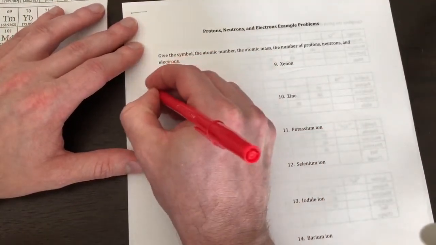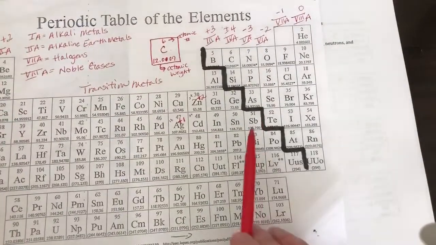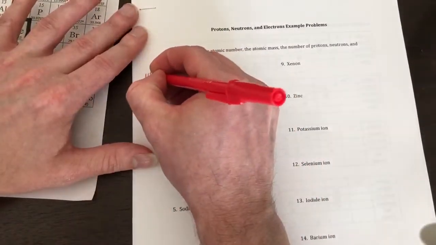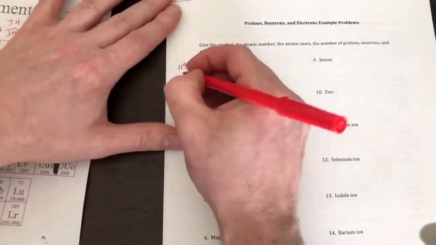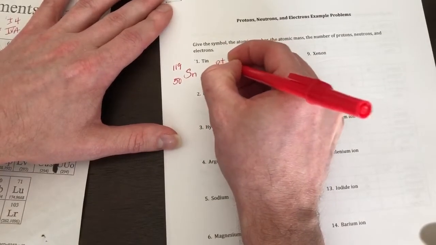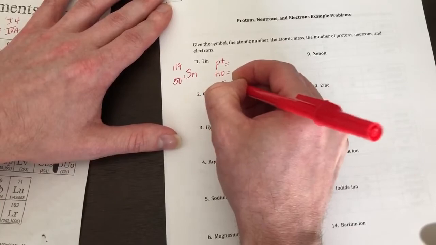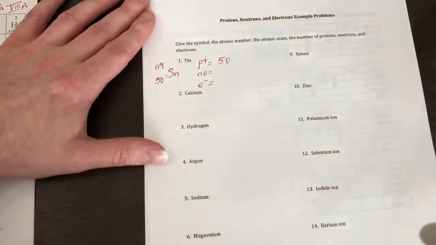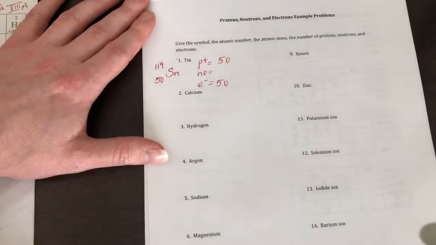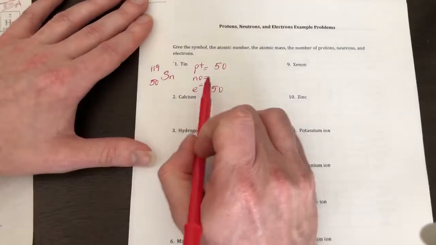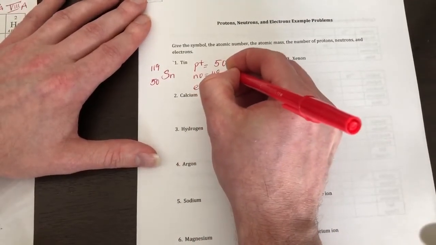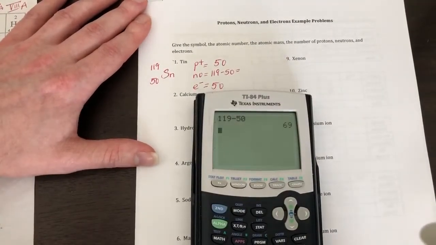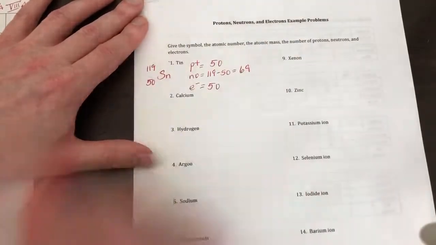So the symbol for tin is Sn. Okay, Sn is right here. It has a mass. We're going to round up to the nearest whole number, so that's going to be 119. Its atomic number is 50. So we write 50 down here. Now we want to find the protons, neutrons, and electrons. Okay, so our protons are equal to our atomic number. So your atomic number is 50. And your electrons are also equal to your protons in a neutral atom. So the way we get our neutrons is we're going to subtract 119 minus 50. Okay, so 119 minus 50 should be 69. Okay, so we write 69, and that's it.